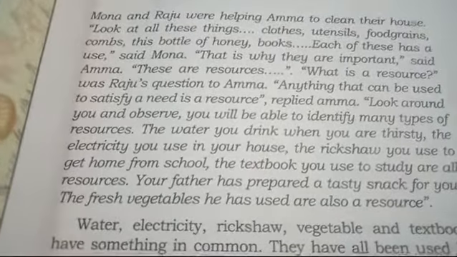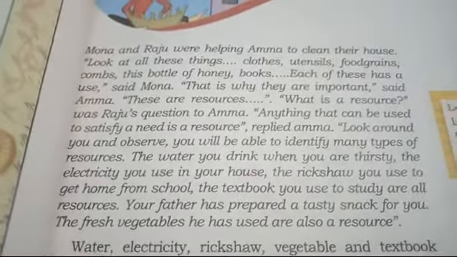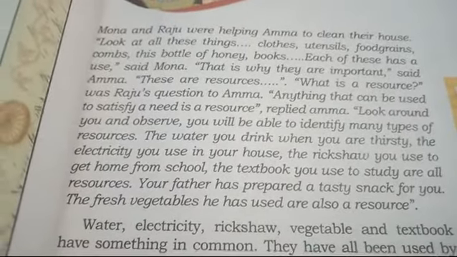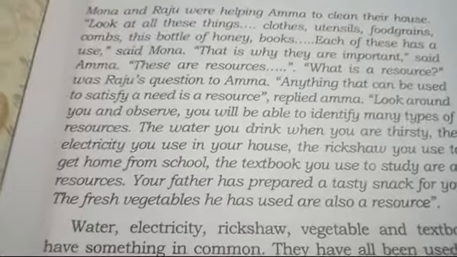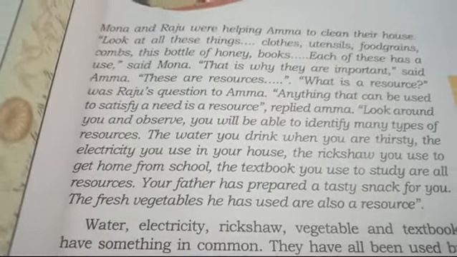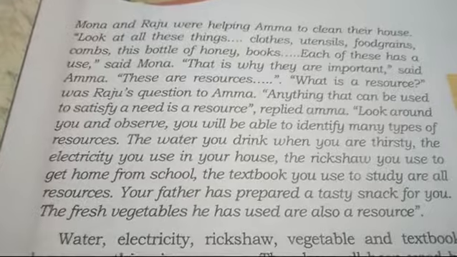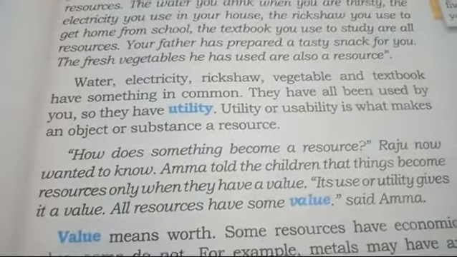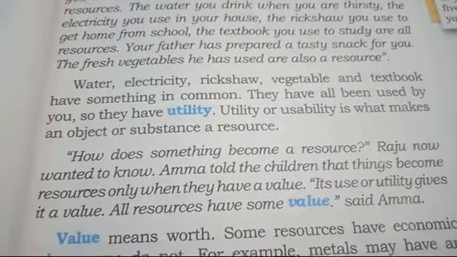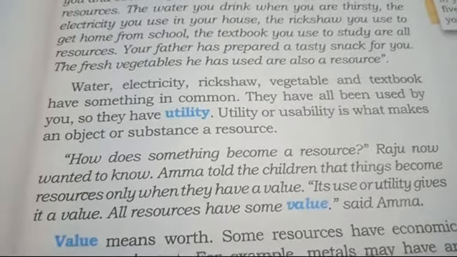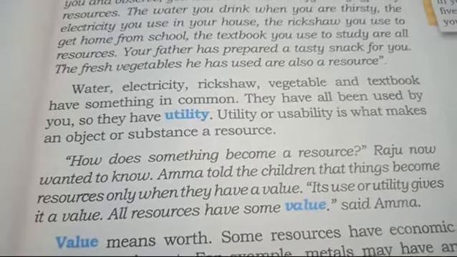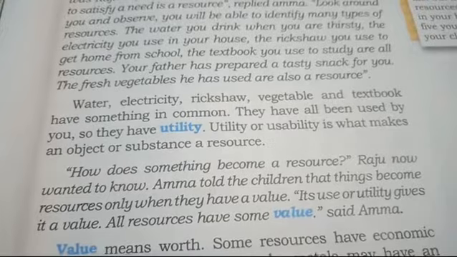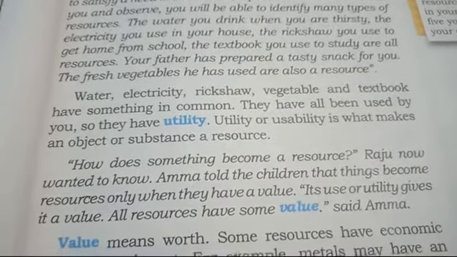Okay, my dear, so now we can say from Amma's statement that whatever object is used to satisfy our need and help us grow better is termed a resource. So now let's move further. Water, electricity, rickshaw, vegetable, and textbook have something in common. They have all been used by you, so they have utility. Utility or usability is what makes an object or substance a resource.